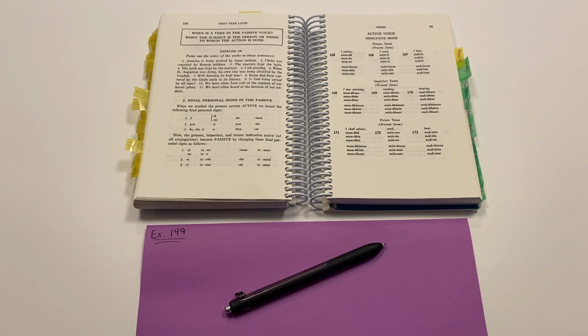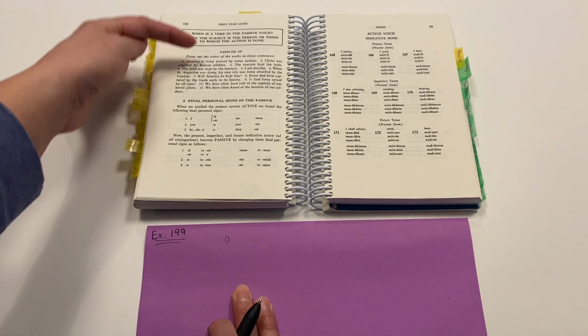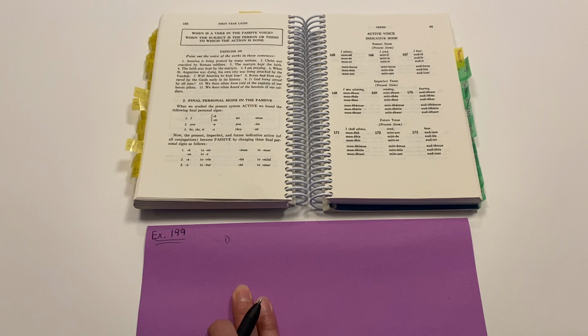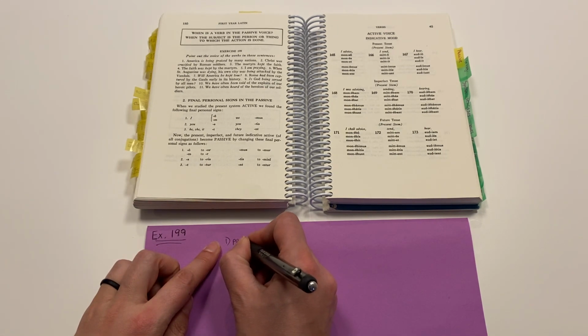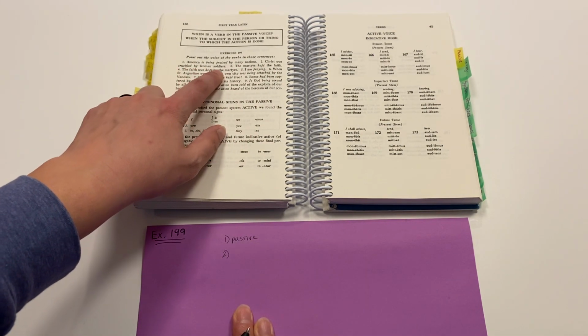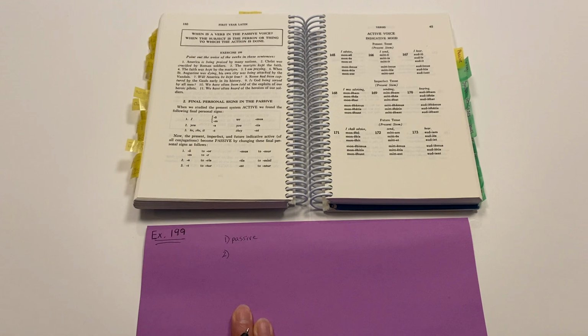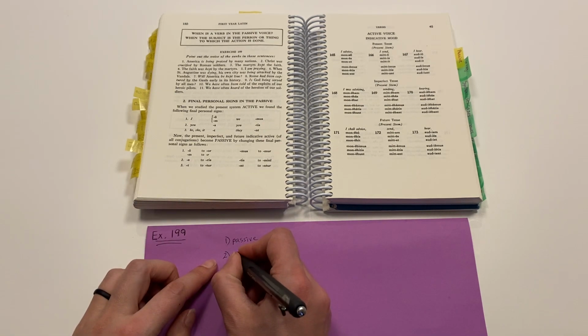Okay, so let's just take a look at a few. Number 1 says, America is being praised by many nations. So is America doing the action of praising? No, it is being praised. It's receiving the action of praise. And so America is being praised by many nations is in the passive voice. Okay, number 2. Christ was crucified by Roman soldiers. Was Christ, that's our subject, doing the action of crucifying? No, he was receiving that action. And so again, number 2 is in the passive voice.